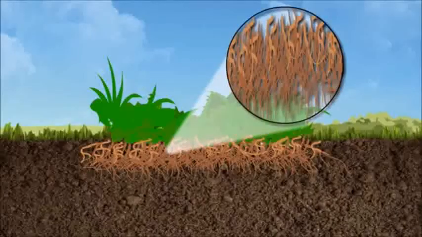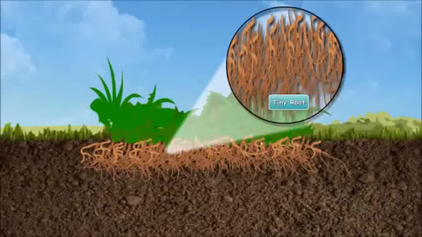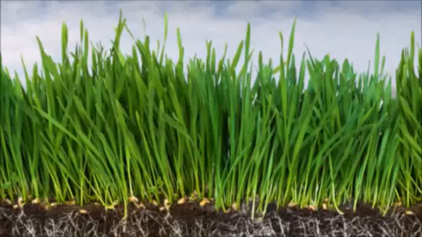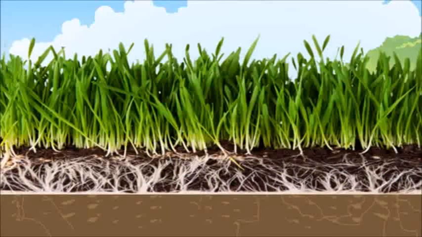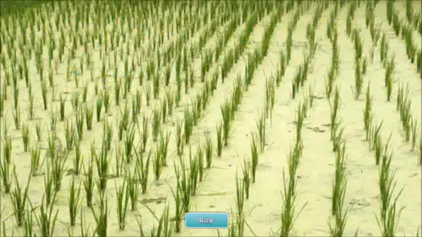Fibrous root, on the other hand, does not have a main root, but various tiny roots of different sizes that grow directly from the plant. All of these are bunched together below the stem. Fibrous root is found in plants like wheat and rice.